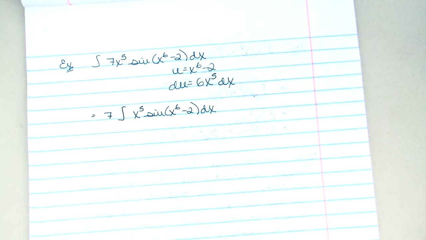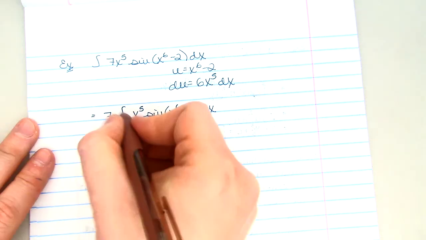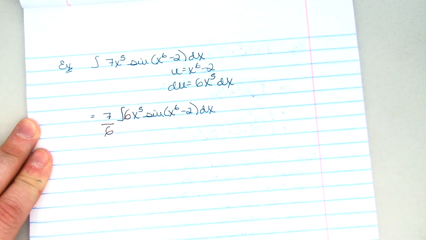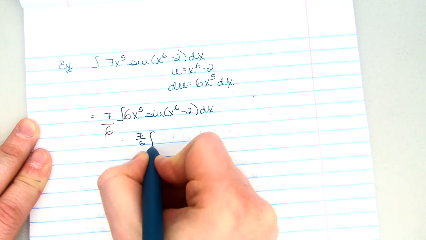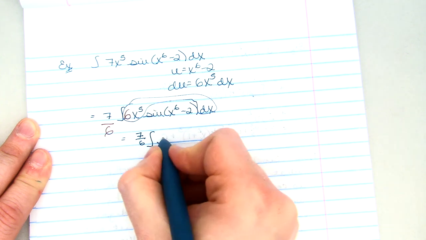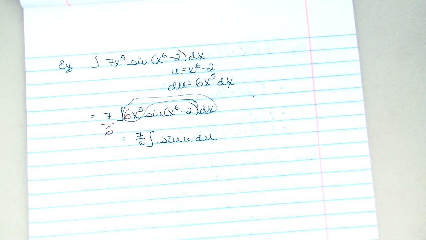I think now this is going to make it easier for me to go on. What do I really want inside there with the x to the 5th? Multiply inside by 6, outside by 1/6. We've now turned this into 7 over 6 times the integral of, let's see, that whole thing is wrapped up in my du. So sine u du. Finish it off and integrate.